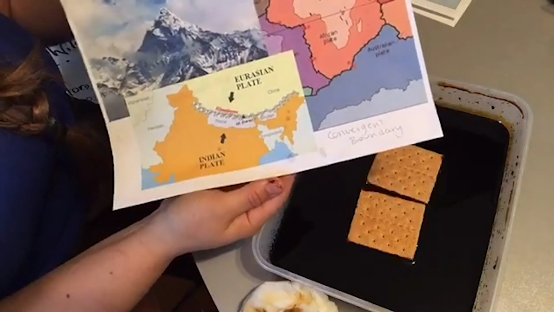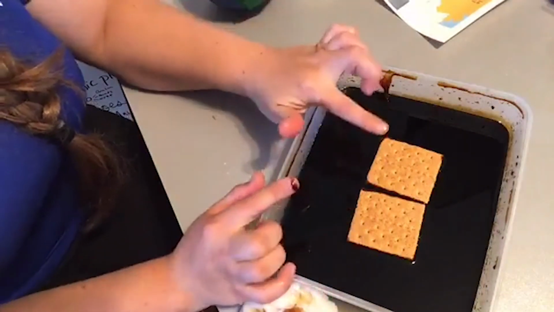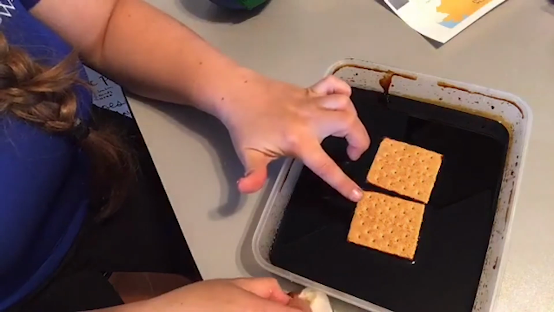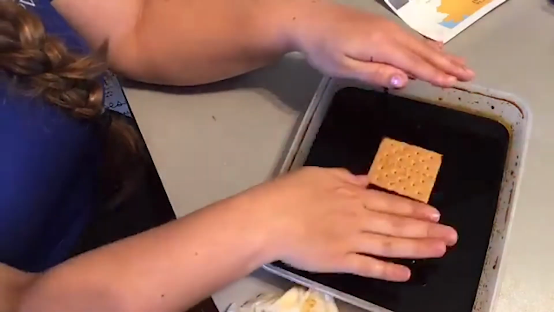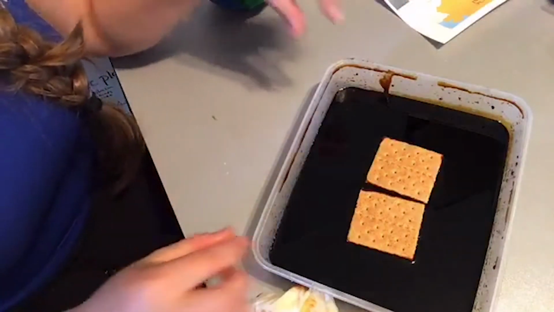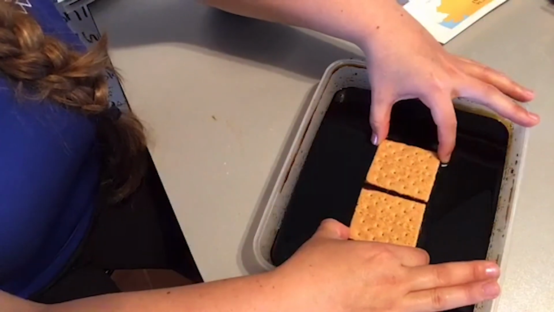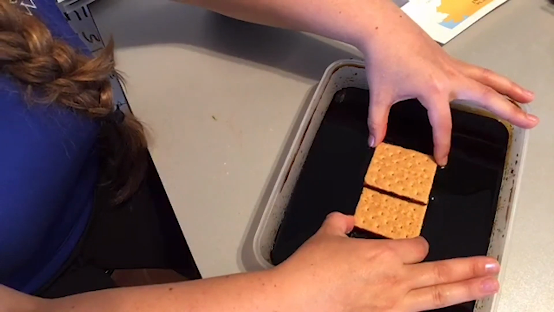Now, another thing that can happen is if these tectonic plates are, say, a continental plate and an oceanic plate, so one has more continent on it and one has the weight of the ocean on it. When they come crashing into each other, the oceanic plate is heavier. It's got all that weight on it, and it's actually going to slide underneath.